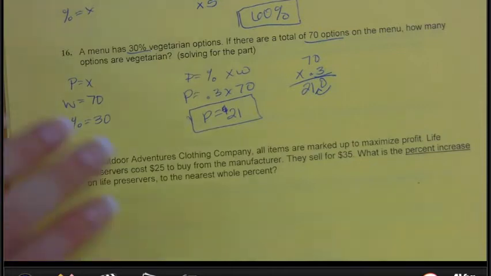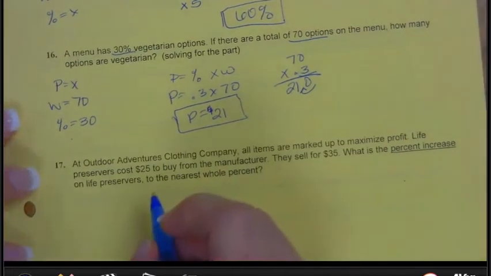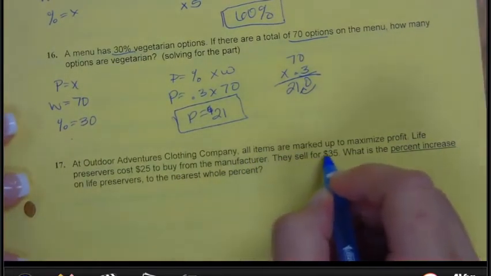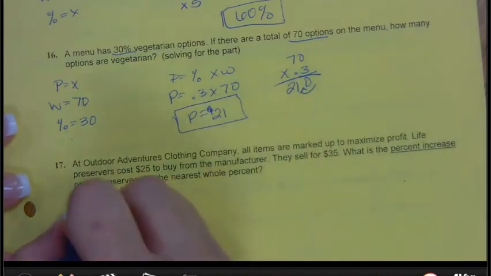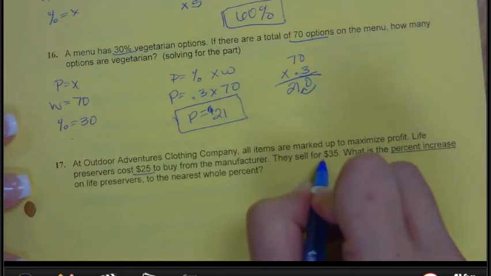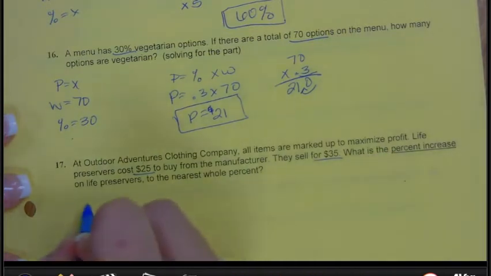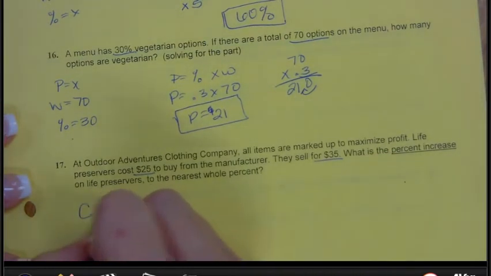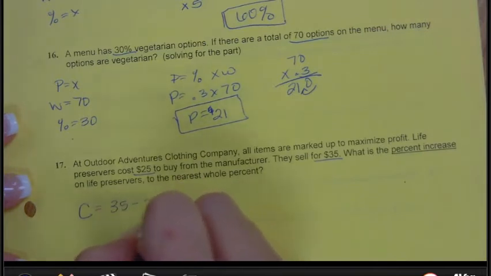All right, number 17, an outdoor adventure clothing company. All items are marked up to maximize profit. Life preservers cost $25 to buy from the manufacturer. They sell for $35. What is the percent increase on the life preserver? So I need to find the percent of increase. So change is 35 minus 25, which is $10.